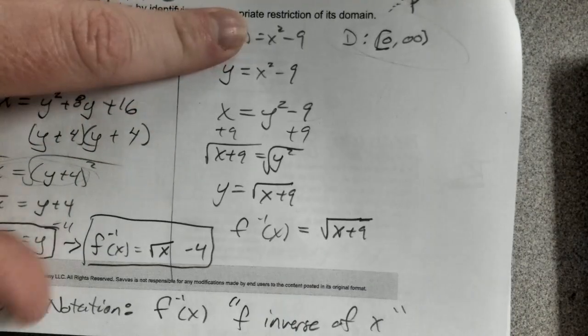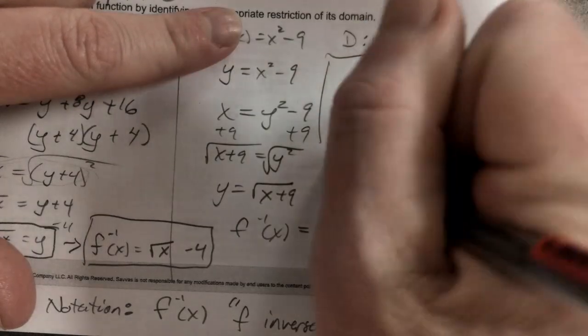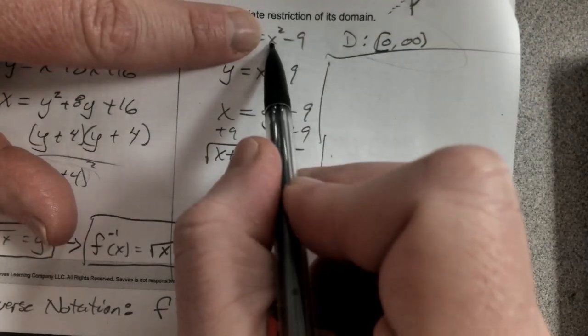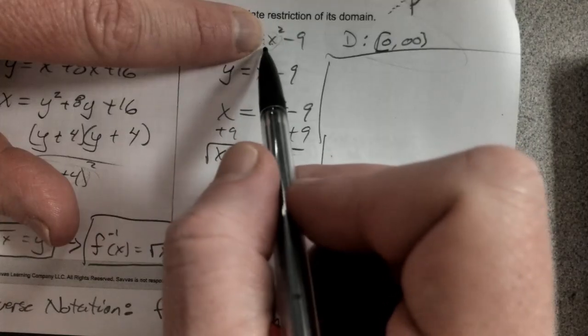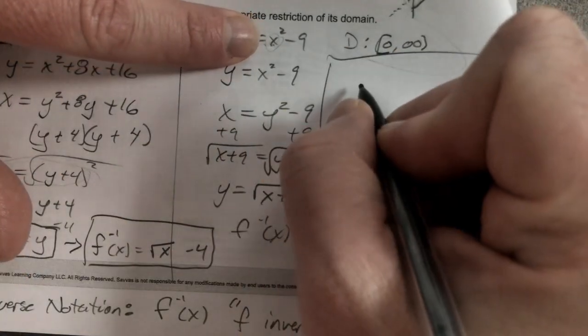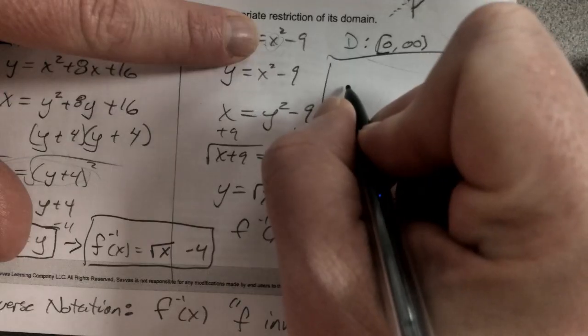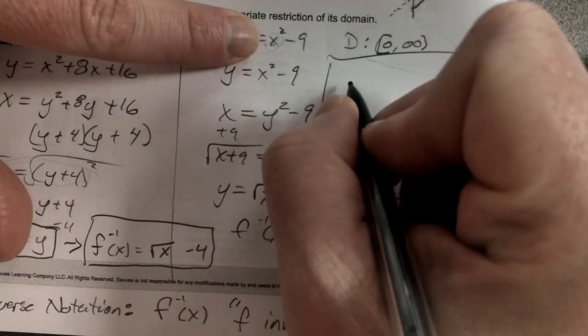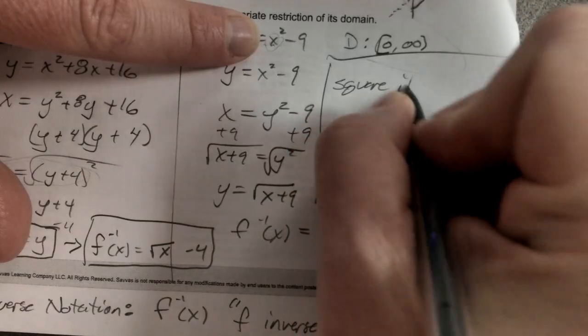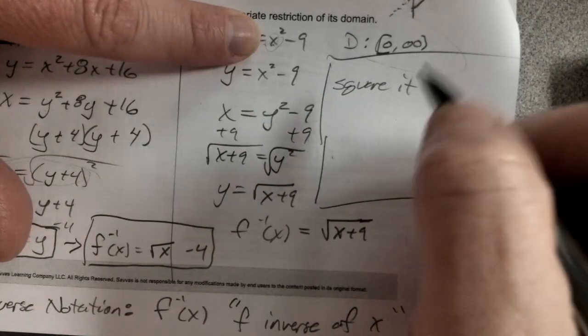So if I were to spell this out, if I drop a number in here for x, describe the order of operations. What would you do first? Solve the square or whatever. Yeah, so you would square it first, and then after you did that, what would you do?